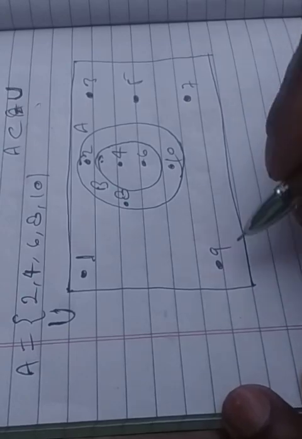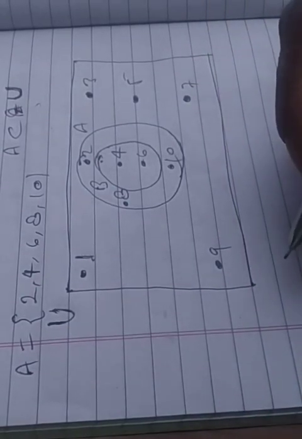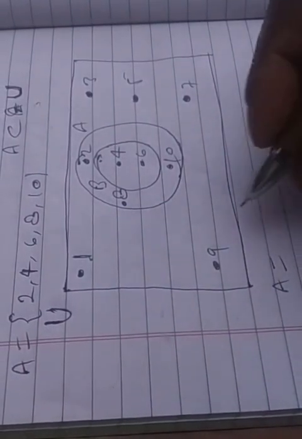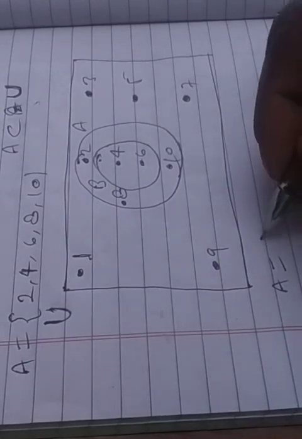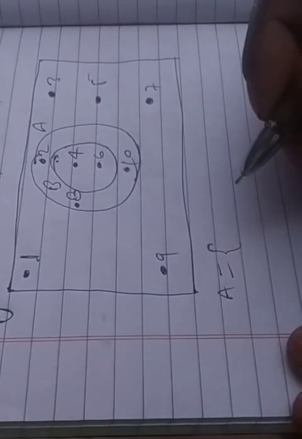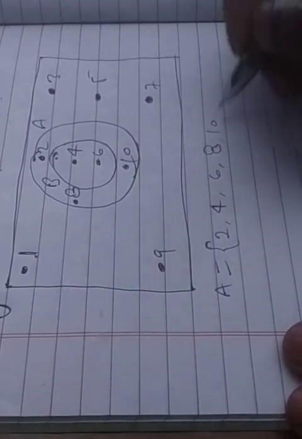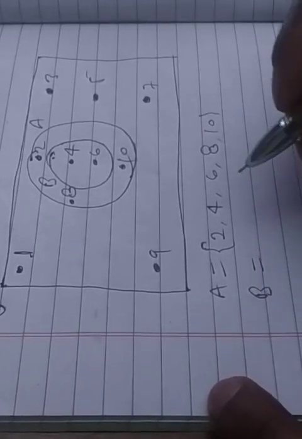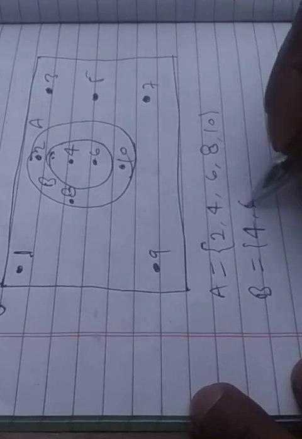Now we can see that set A is given as A is equal to 2, 4, 6, 8 and 10, and set B is equal to 4, 6.